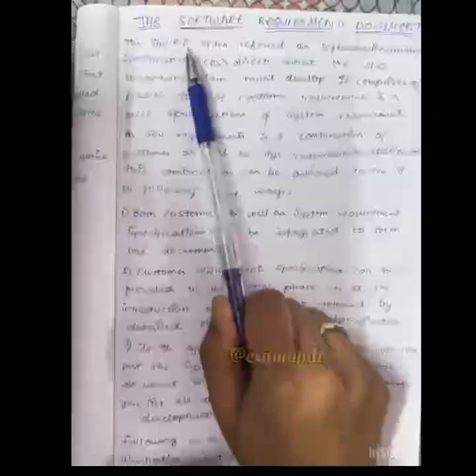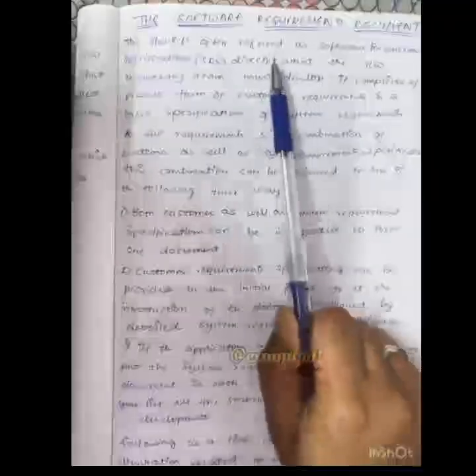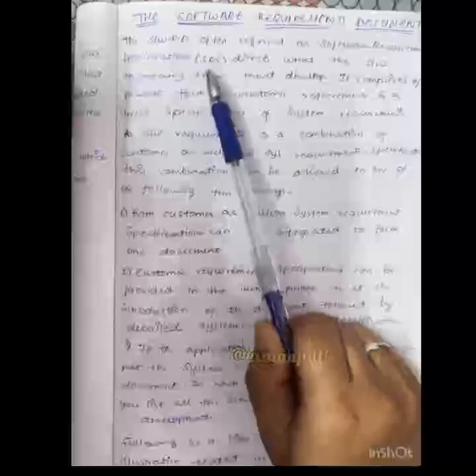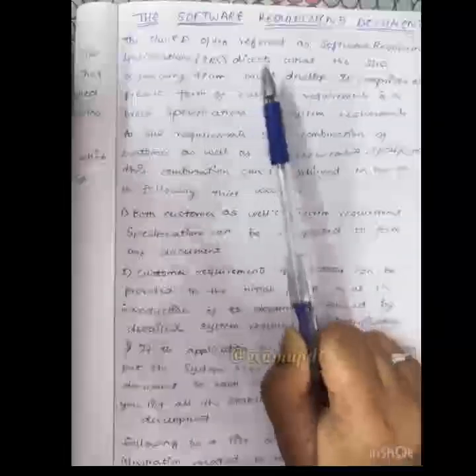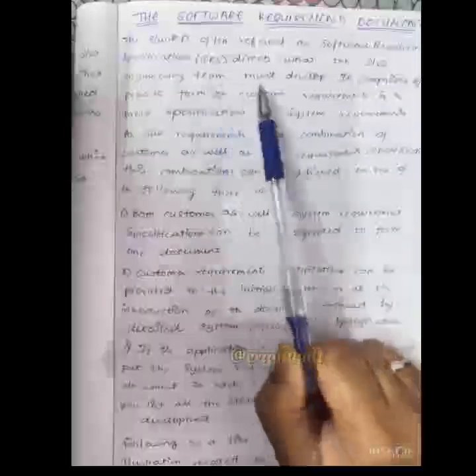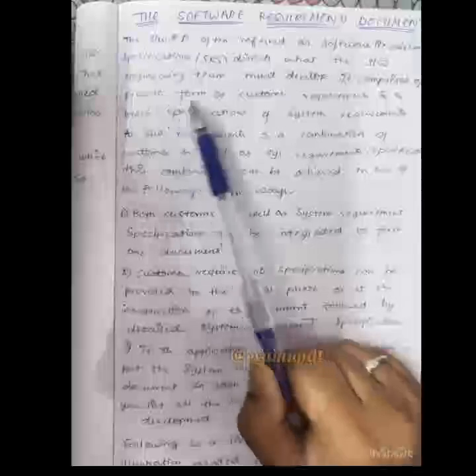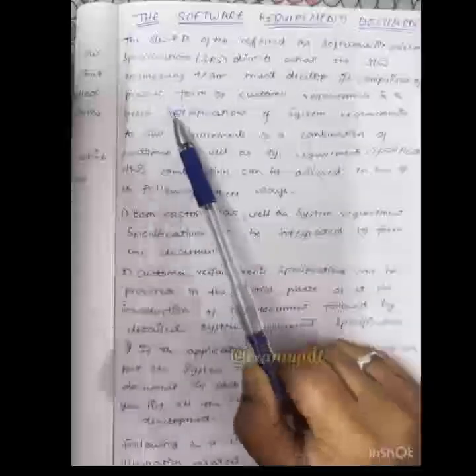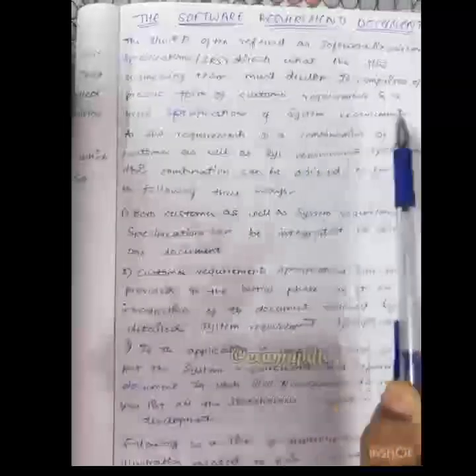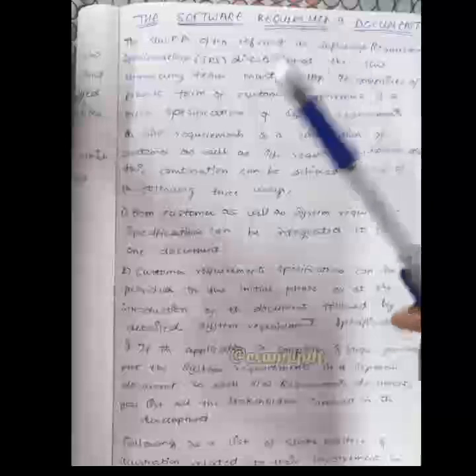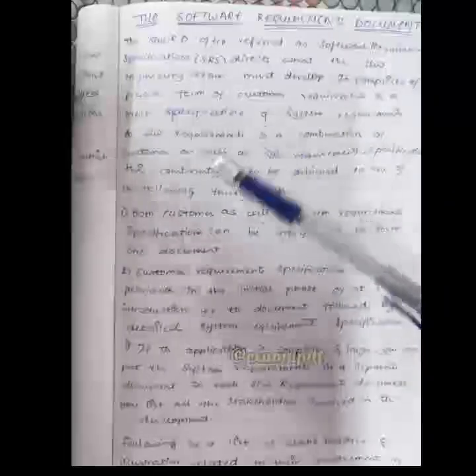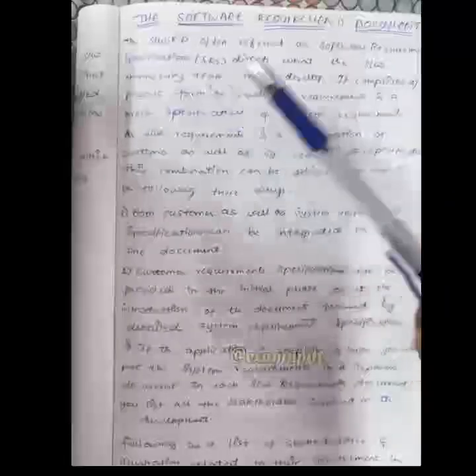In this class, we're going to discuss the concept of software requirements, the software requirements document. The software requirements document, often referred to as software requirement specification (SRS), directs what the software engineering team must develop. It comprises a precise form of customer requirements and brief specifications of system requirements. It is also known as SRS.